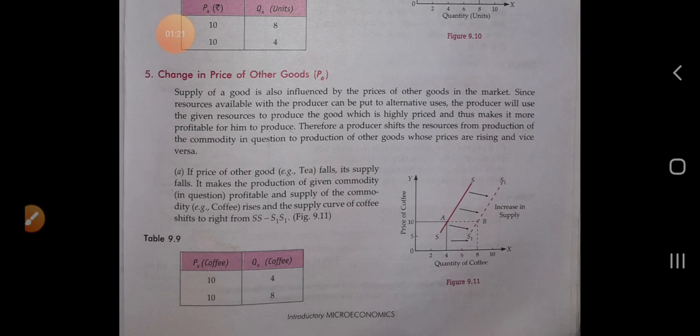So let's start. Supply of a good is also influenced by the price of the other goods in the market. Since resources available with the producer can be put to alternative uses, the producer will use the given resources to produce the good which is highly priced and thus make it more profitable for him to produce.